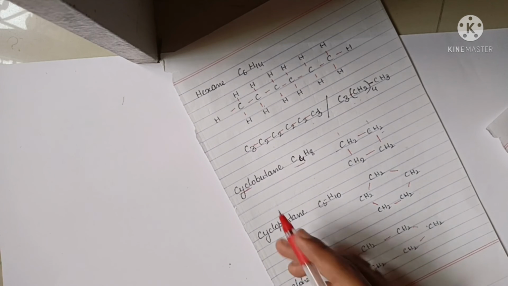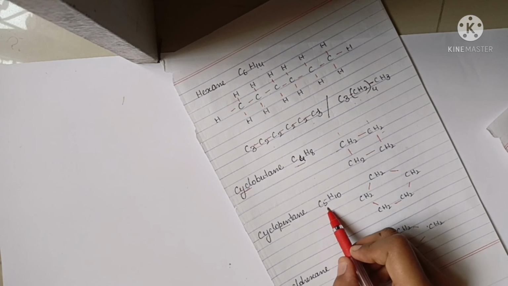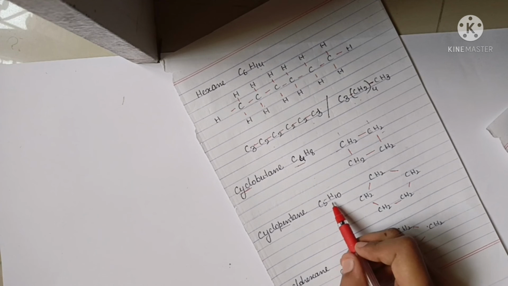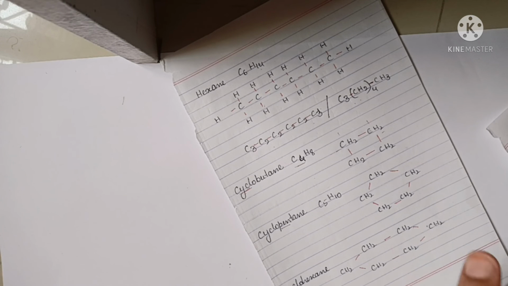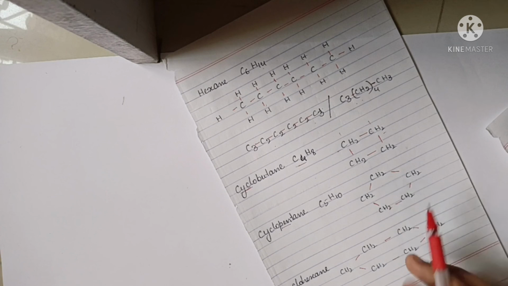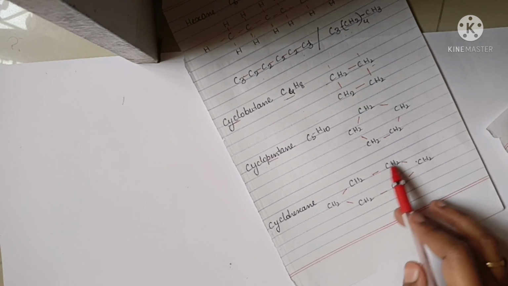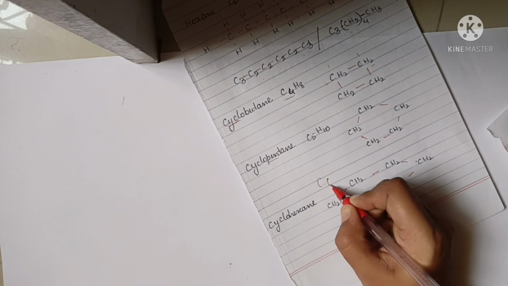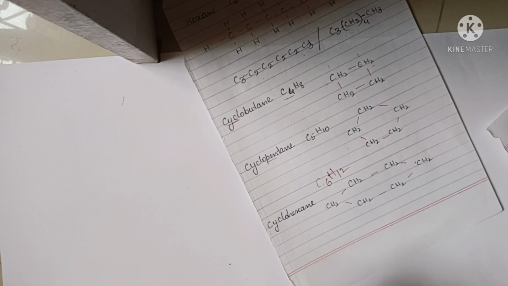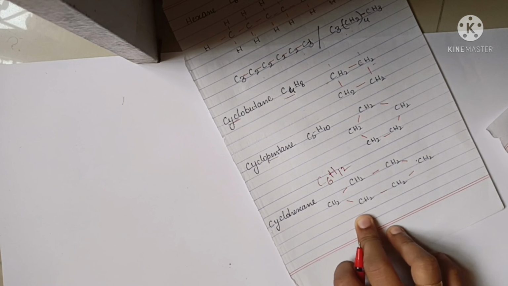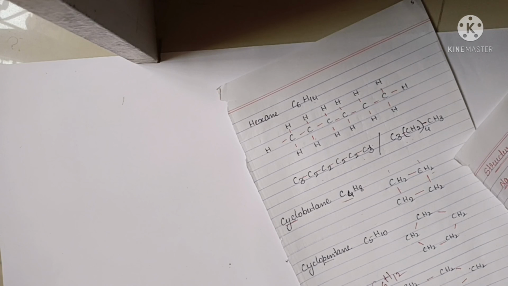Then come to cyclopentane. Penta in the sense we know that 5 carbon will be there. If 5 carbon is there, of course it has to be satisfied with 10 hydrogen. In the previous pentane we just saw, there is no cycle form. Here cyclo is there, right? So there will be a cycle form here. And the next one is cyclohexane. See, you can see here cyclohexane. Hexa in the sense 6. C6H12. This is how we are going to write it here. Don't get confused between hexane and cyclohexane. I hope I made you clear. Thank you.